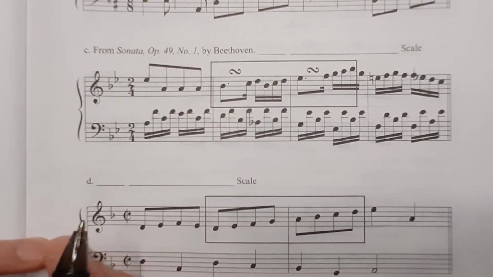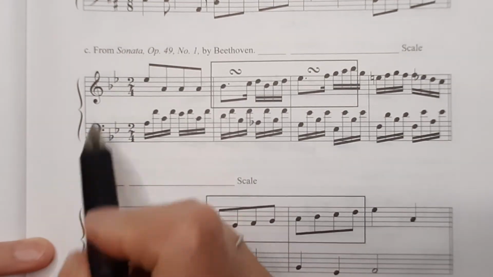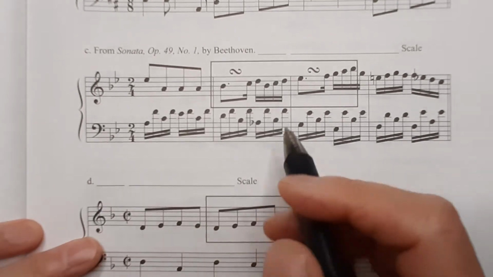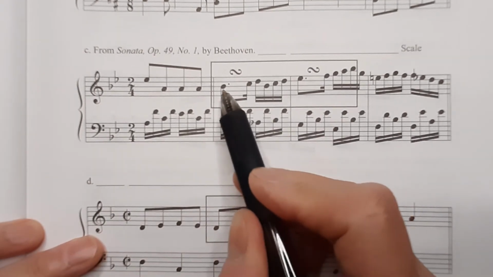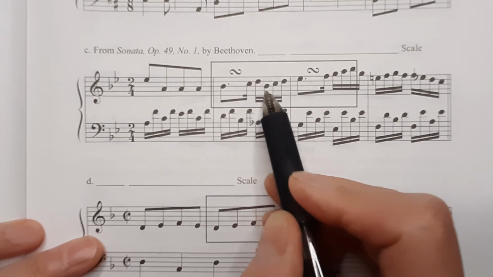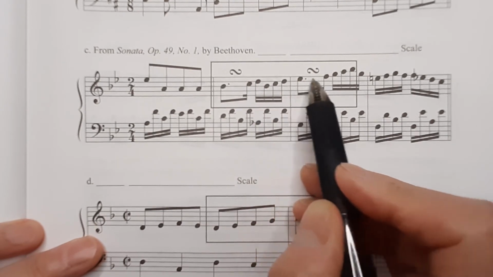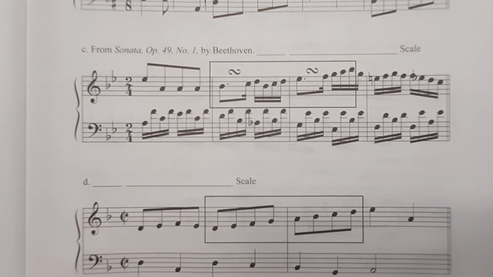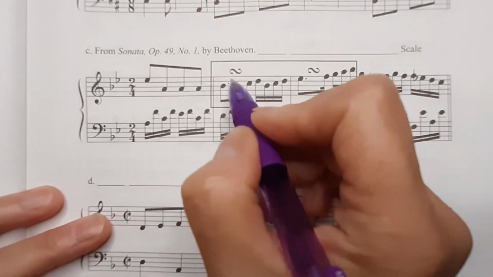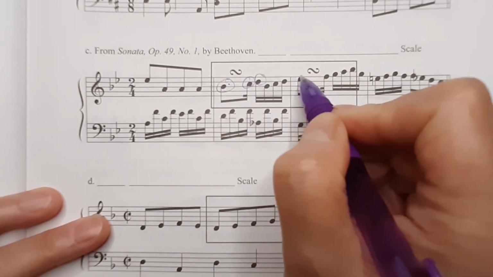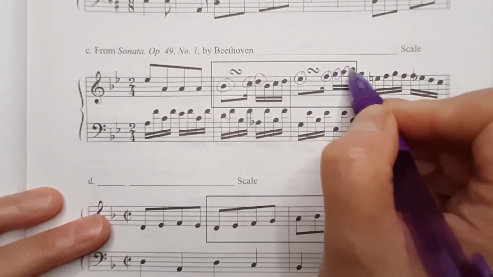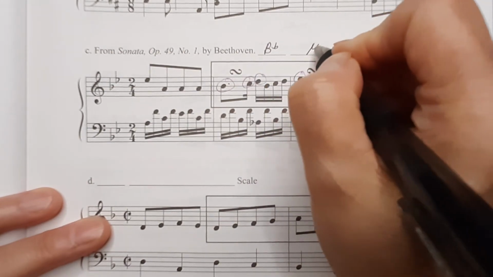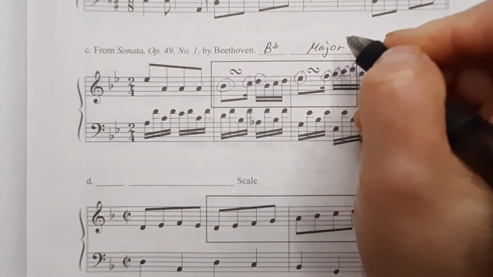Now can we do C? What do we have? 2 flats. Is that B flat, the key of B flat major? Let's take a look here. We have B flat, C, D, E flat, F, G, A, B flat. Just forget about the repeated notes. Yes, we do have it. B flat major scale. Good.